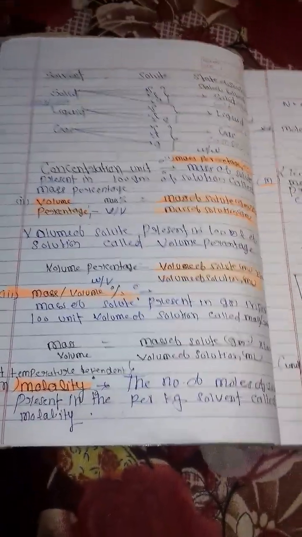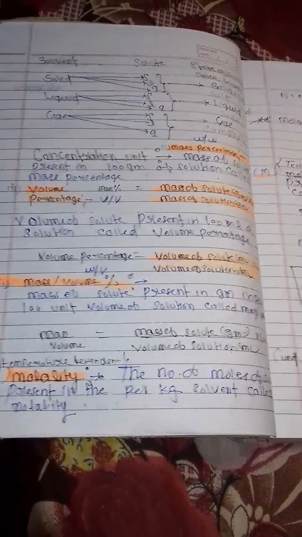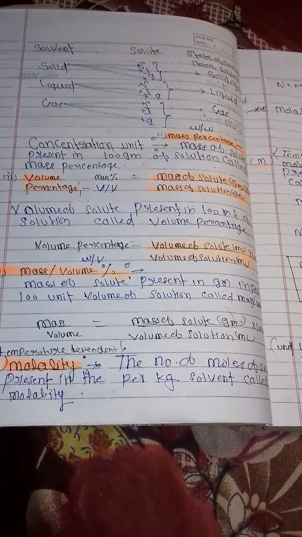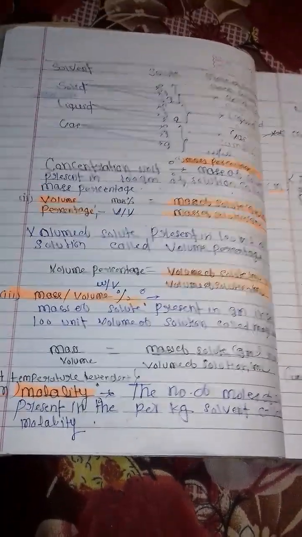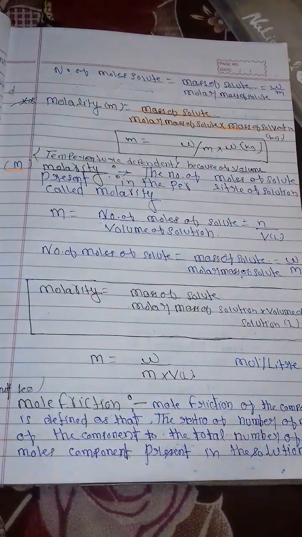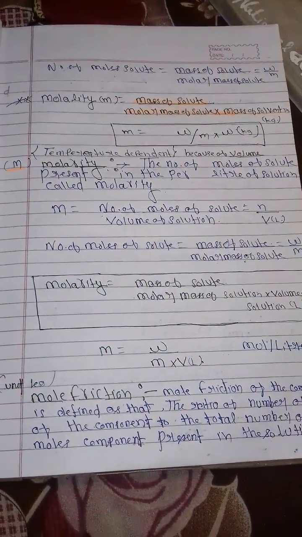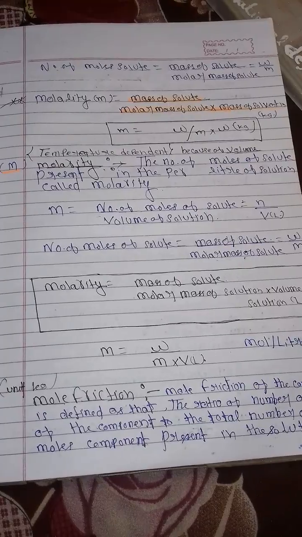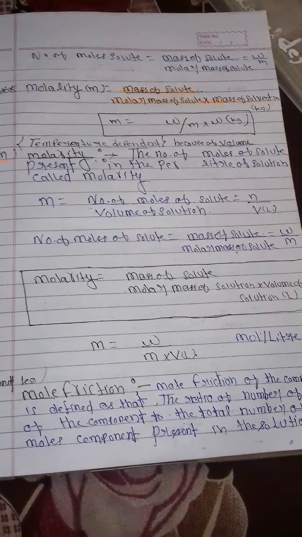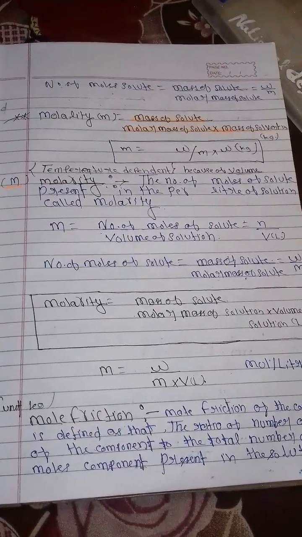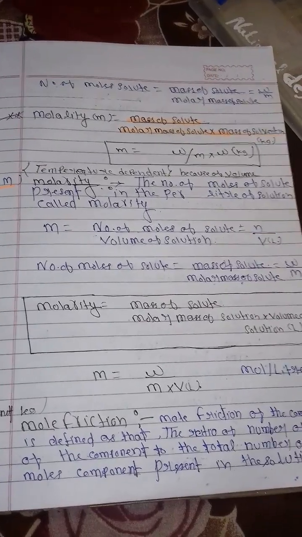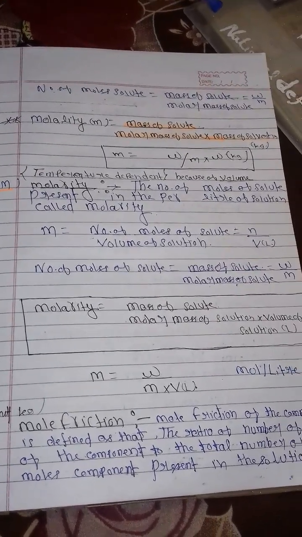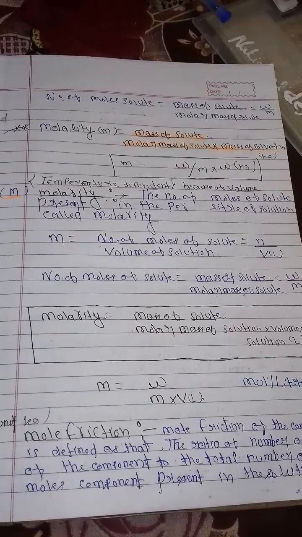Now molality. The number of moles of solute present per kg of solvent is called molality. Number of moles of solute is equal to mass of solute upon molar mass of solute.